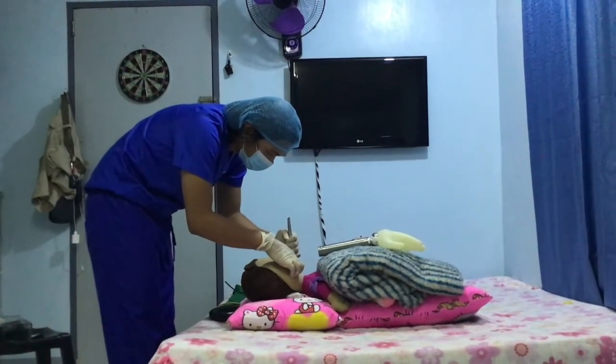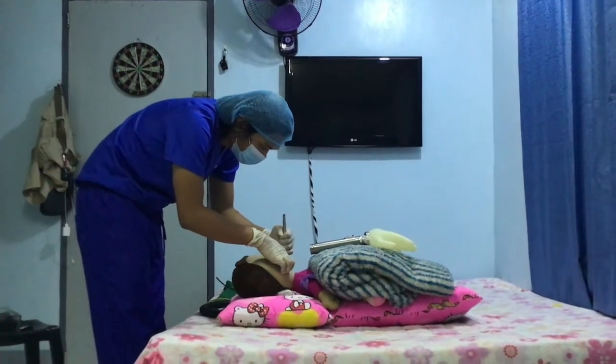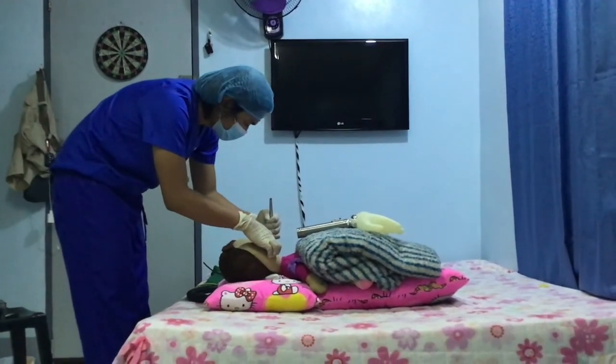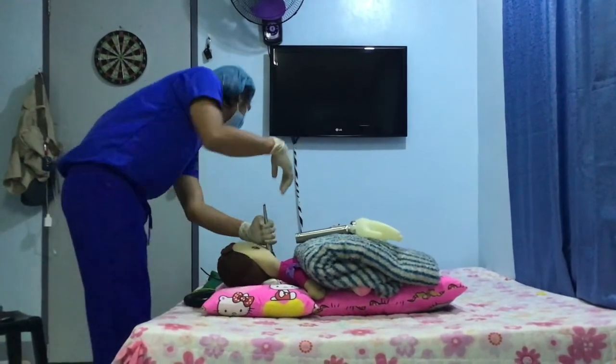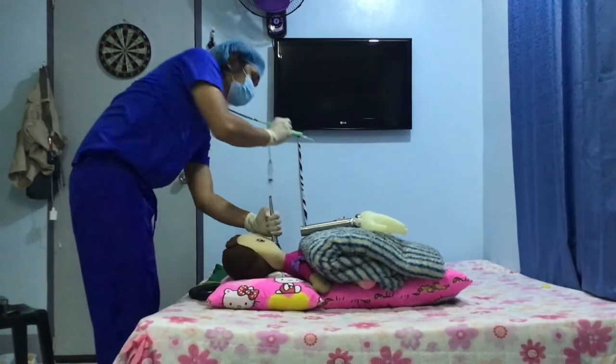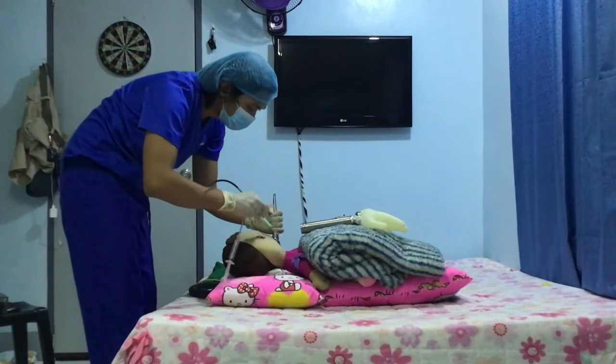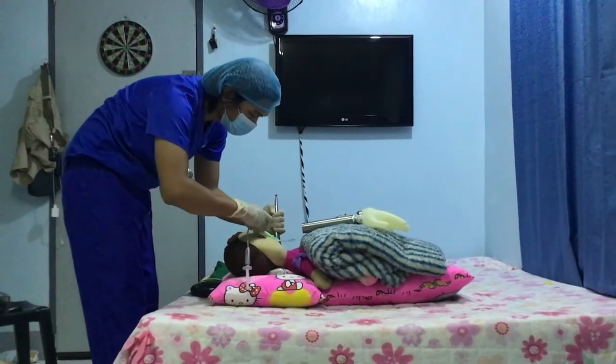Lift the blade upwards towards the direction of the handle and avoid rocking back using a wrist motion. Keep your wrist fixed and move your forearm. Once the vocal cords are seen, insert the endotracheal tube with stylet at the right side of the patient.